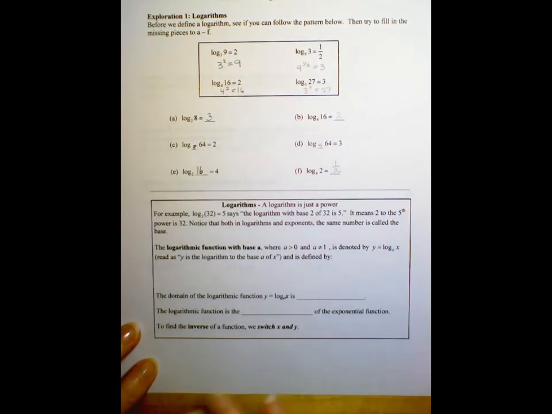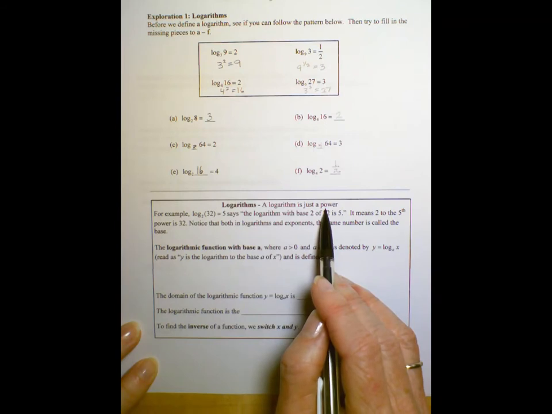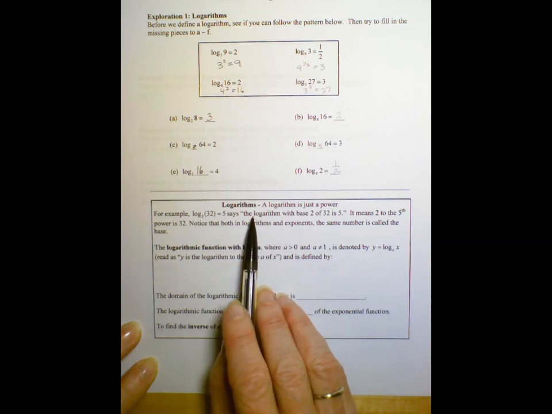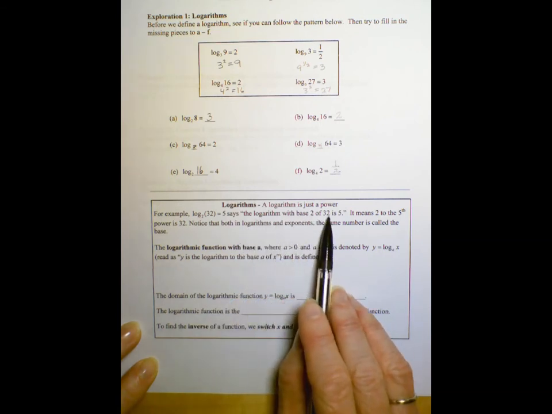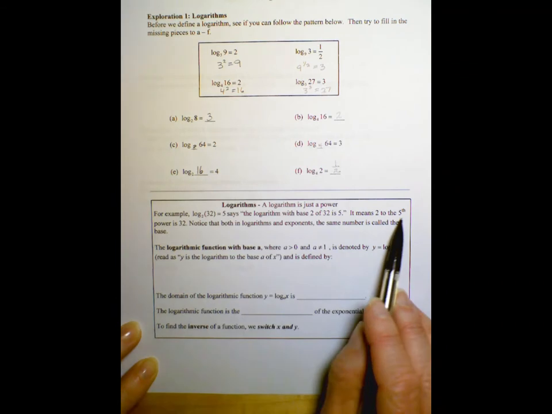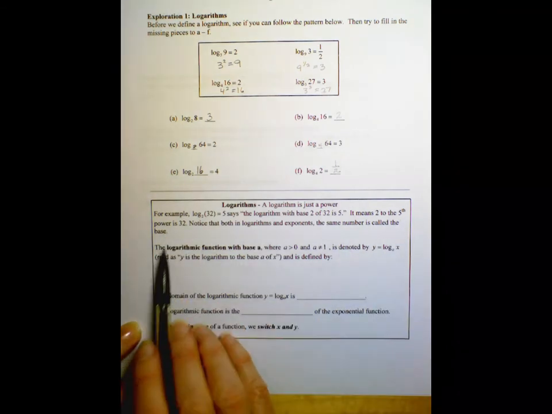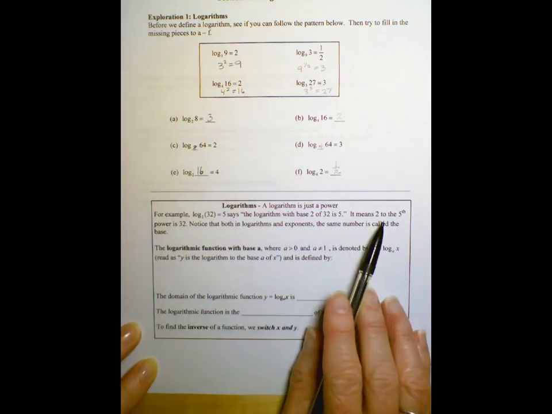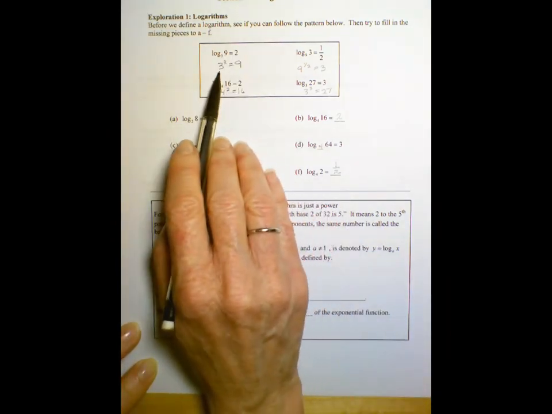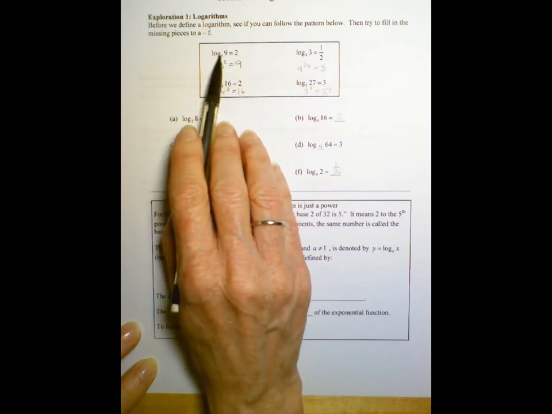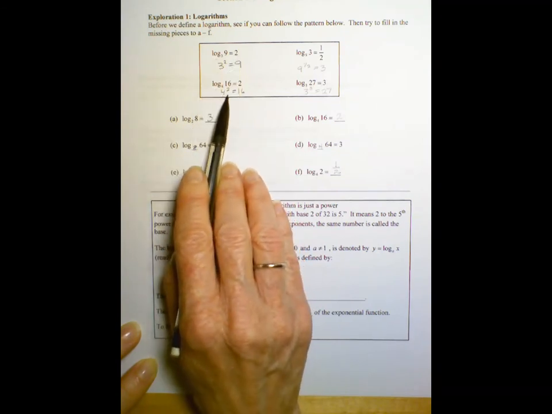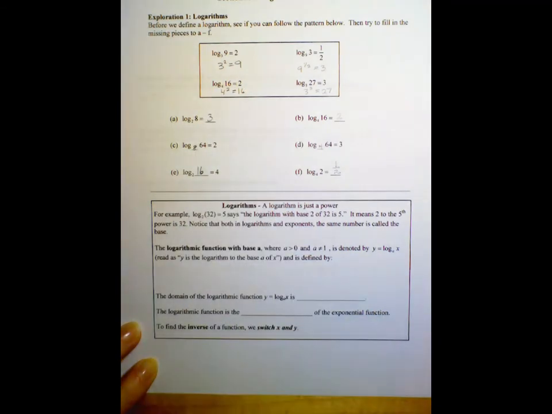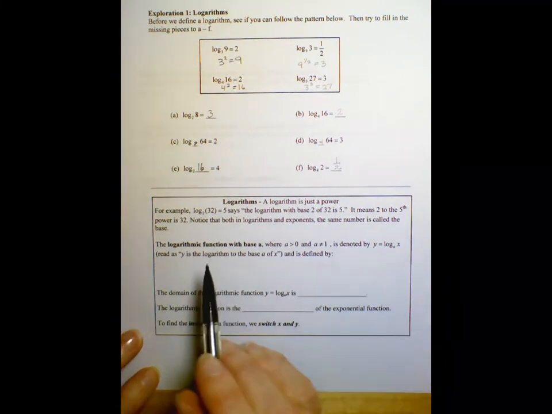Okay, so let's pull this all together. Logarithms are just a power, an exponent. For example, log base 2 of 32 equals 5 says the logarithm with base 2 of 32 is 5. It means 2 to the 5th power is 32. Notice that in both logarithms and exponents, the same number is called the base. So when we're writing it up here, the base here was 3 for that exponent, right? It's also the base of the log. The base for this exponential expression is 4. It's the base of the log. That word base means the same thing in both forms.